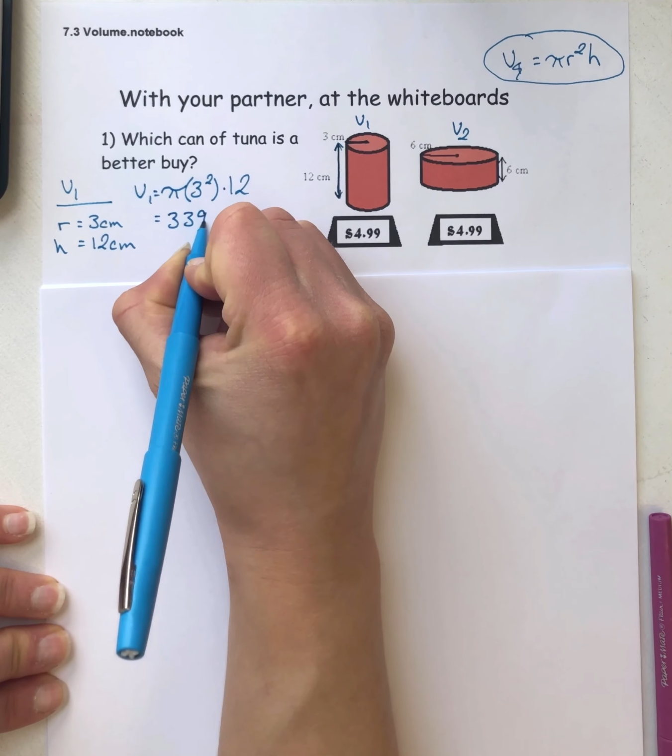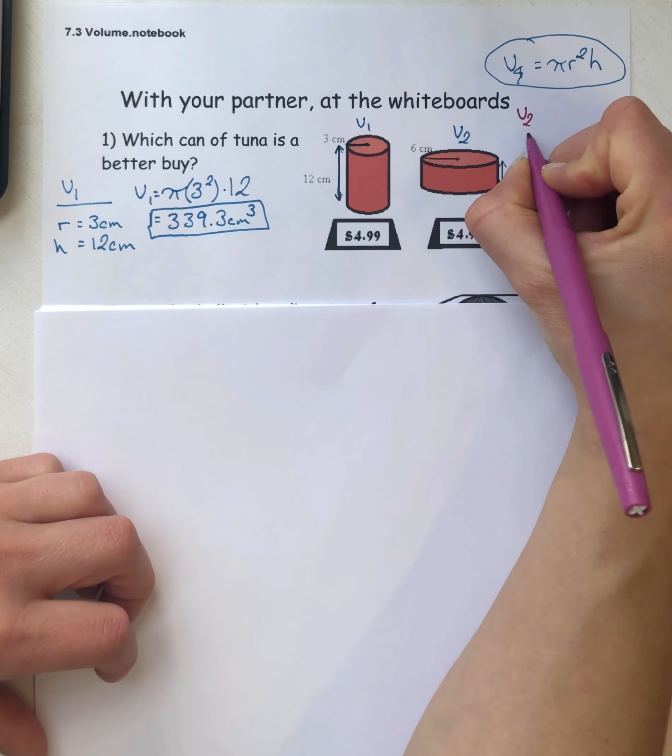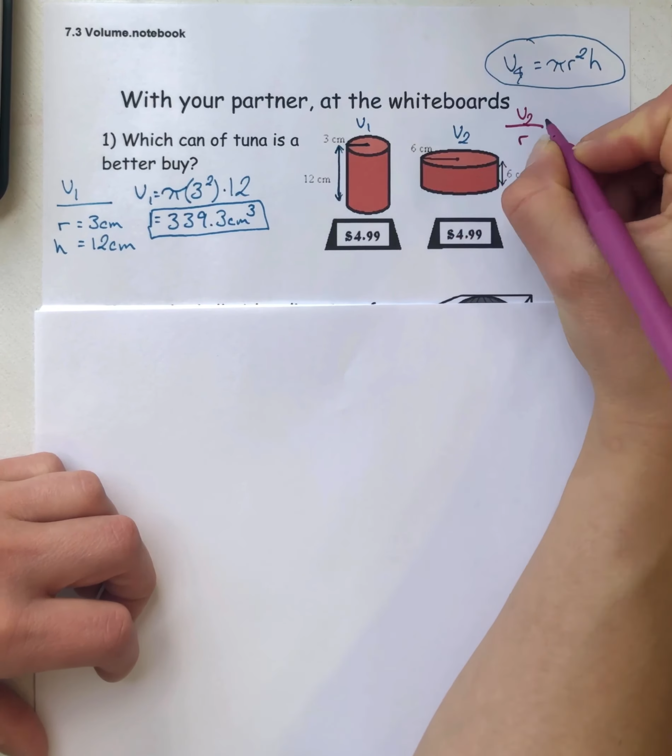And then let's take a look at volume 2. I'm going to write the stuff I know. I'm just going to slide this down, give myself a little bit more room. So I know for volume 2, I have a radius of 6, and I have a height of 6.